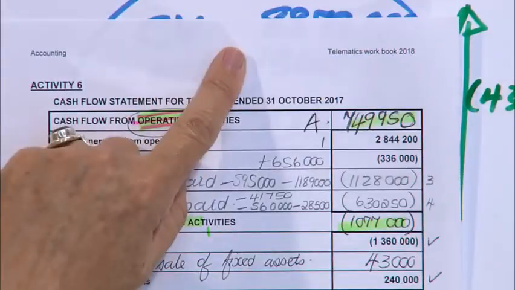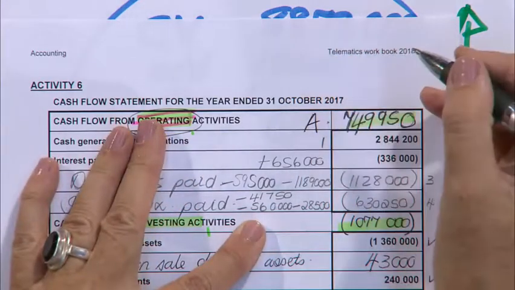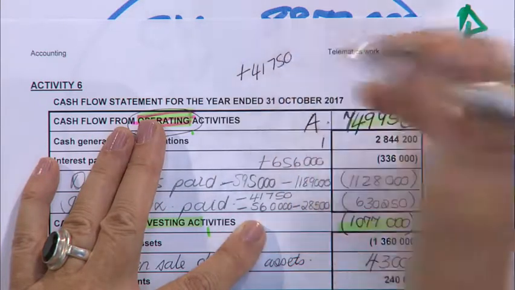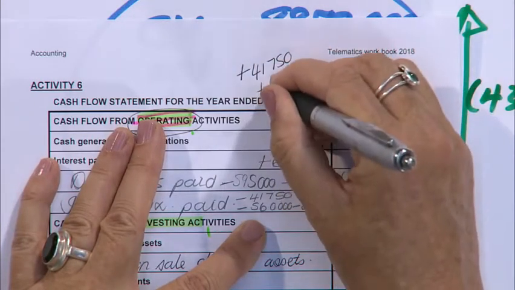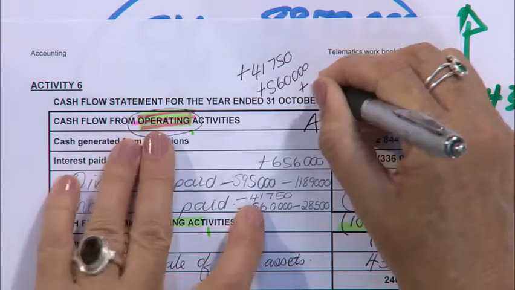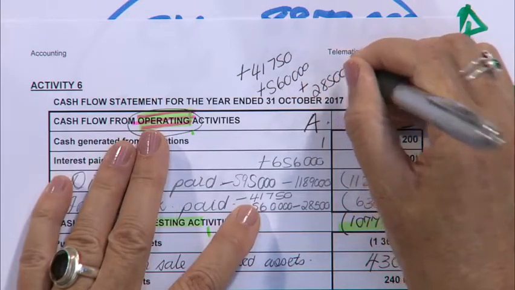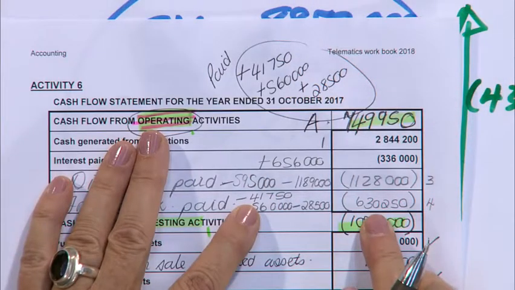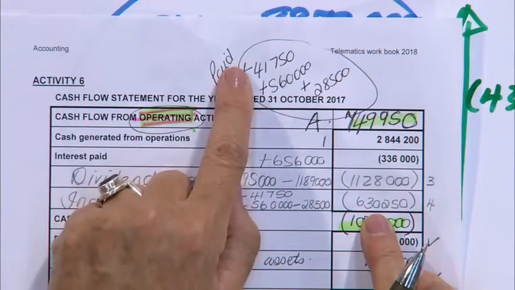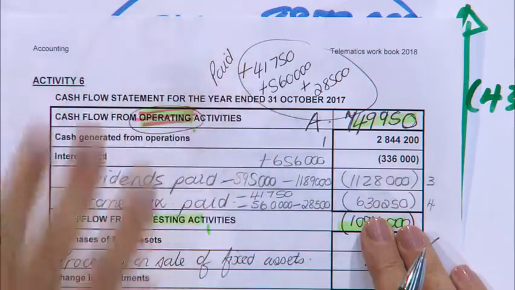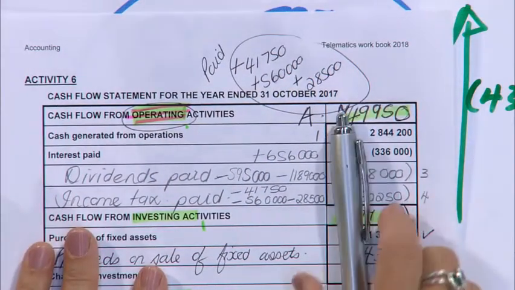I want to write it up there, this amount here. He could have said, I paid 41,750. See, now I'm making it a plus. And I paid tax, 560,000 Rand. And I paid 28,500 Rand. And then your teacher said, you paid 630. And then he says, show it with a bracket. That's 100%. Some memos will show it like that. I know it's confusing. It's just my method, but no, Zanolwazi, it's not compulsory.